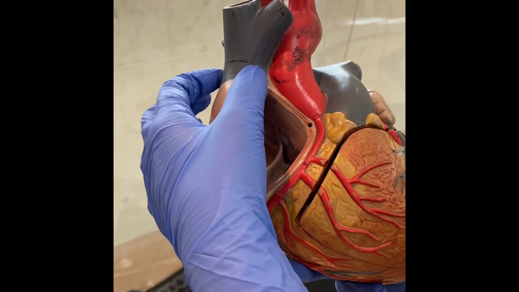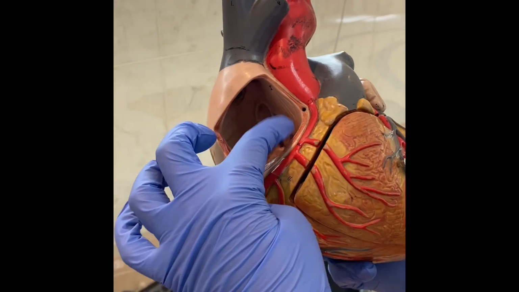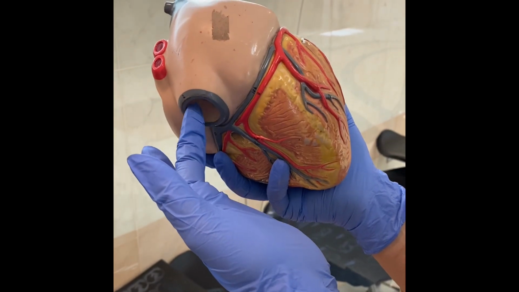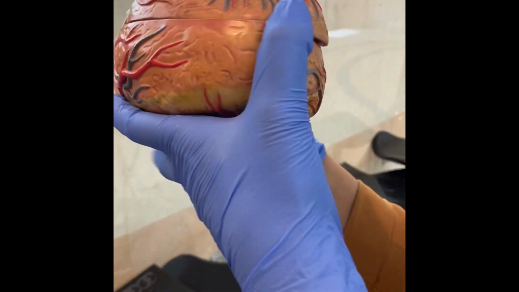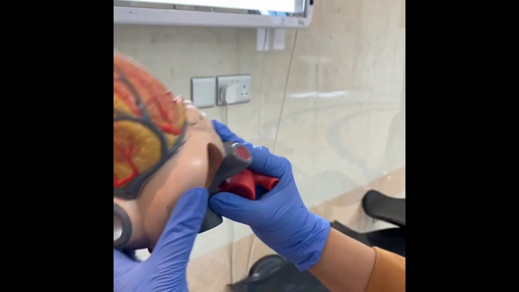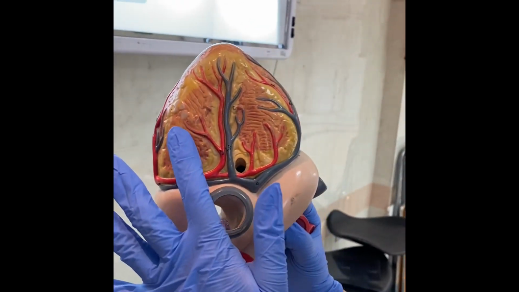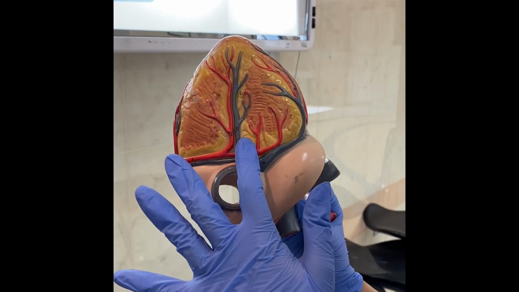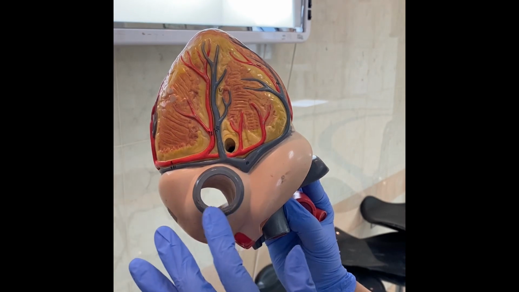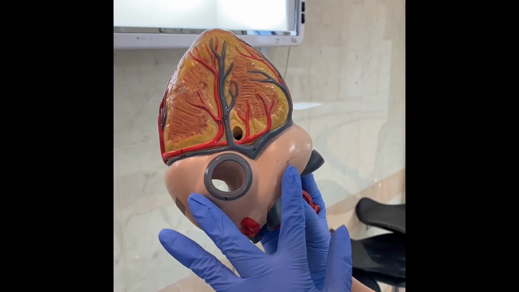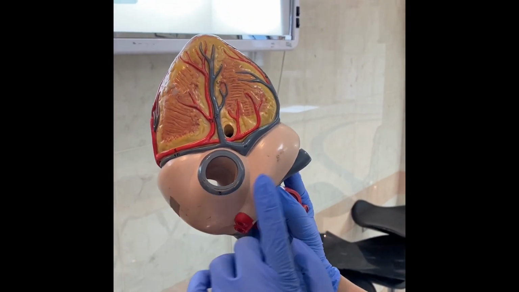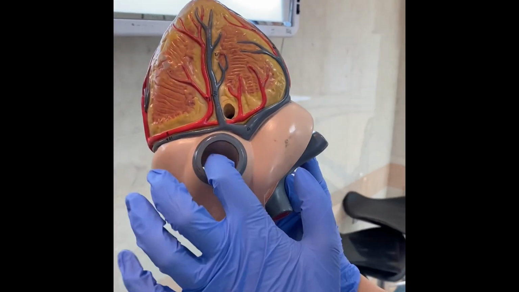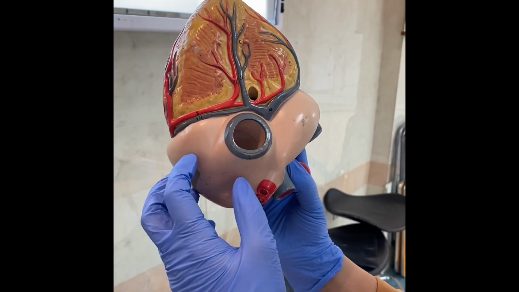So you're seeing the superior vena cava draining into the right atrium. Inferiorly, the right atrium has inferior vena cava opening into it. So if you have a look from the undersurface here, from the diaphragmatic surface, you will see right ventricle, left ventricle, the interventricular septum will be there. You will be able to see the inferior vena cava. You will be able to see the two atria. This is my finger in the left atrium, and inferior vena cava is entering into the right atrium.